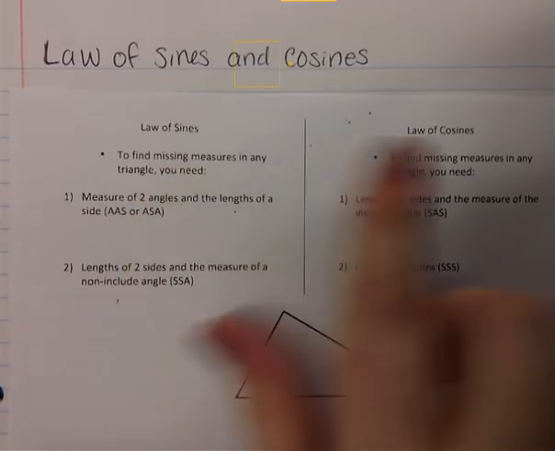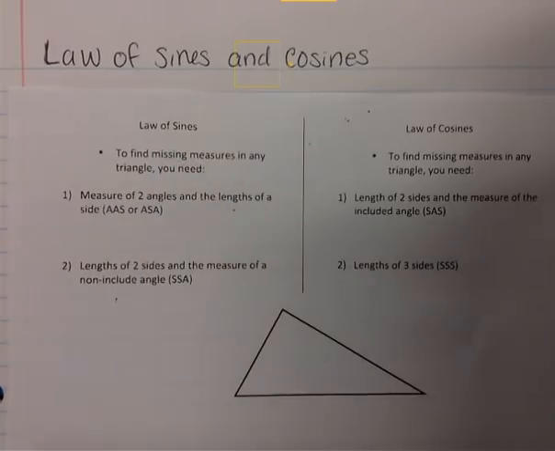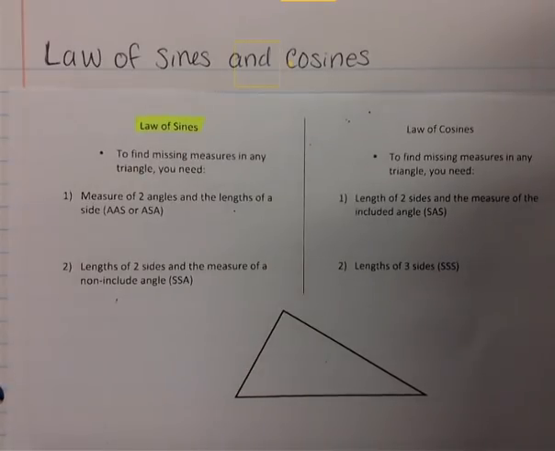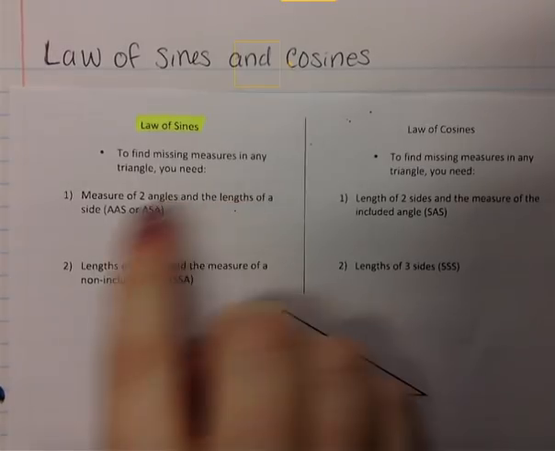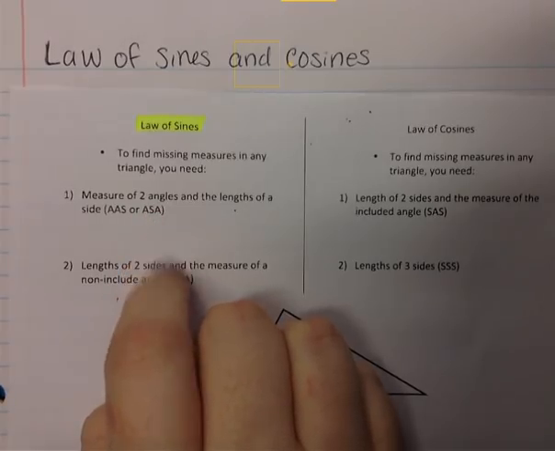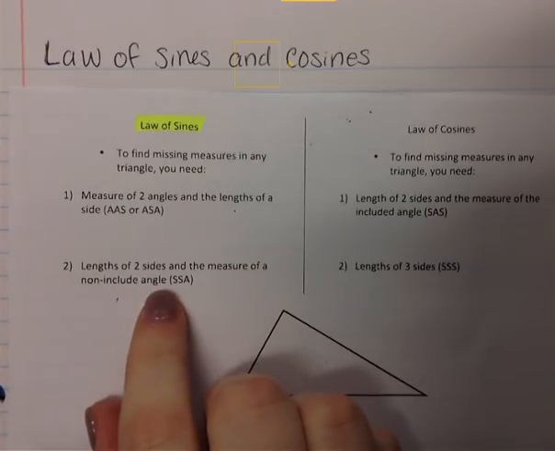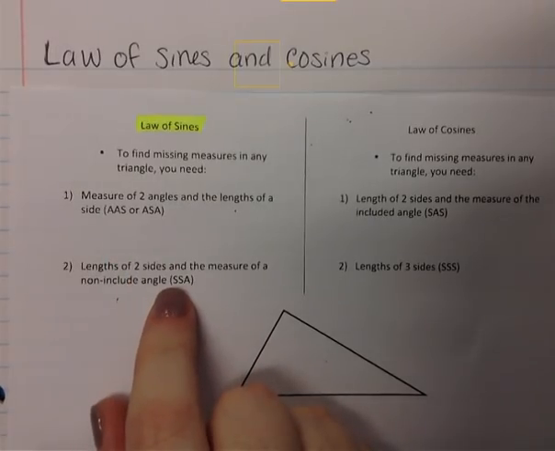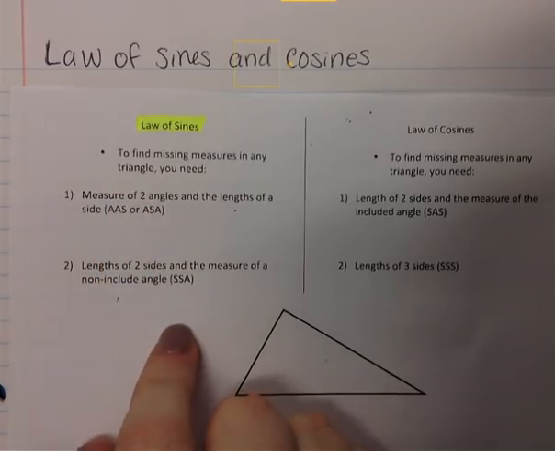The law of sines and the law of cosines are different, and they are used in different situations. Law of sines, to find missing measures in any triangle, you need the measure of two angles and the length of a side, so it would be angle, angle, side, or angle, side, angle. You could also have the lengths of two sides and the measure of a non-included angle, so side, side, angle. Which, again, we're not trying to do congruent triangles. We're just trying to see if we have this information, we can use law of sines.